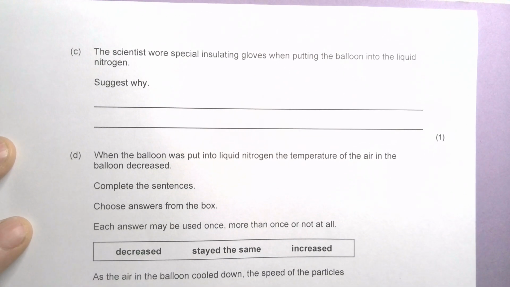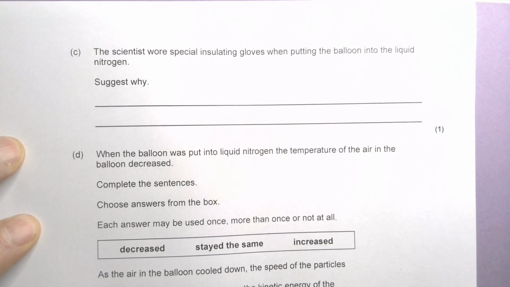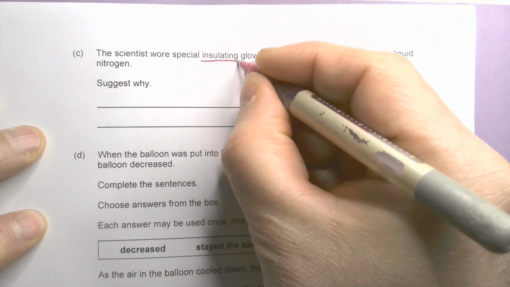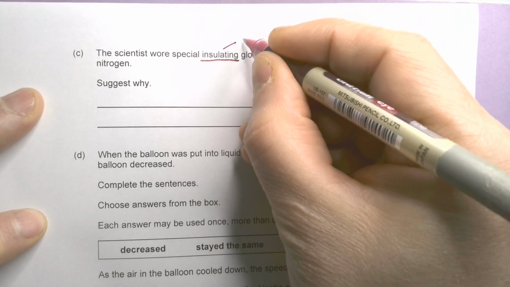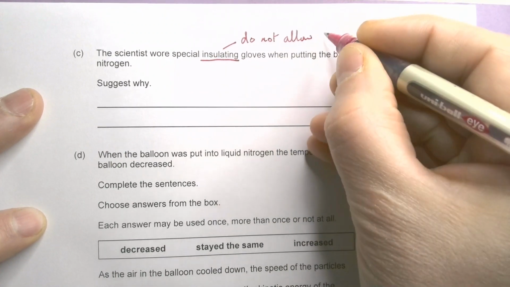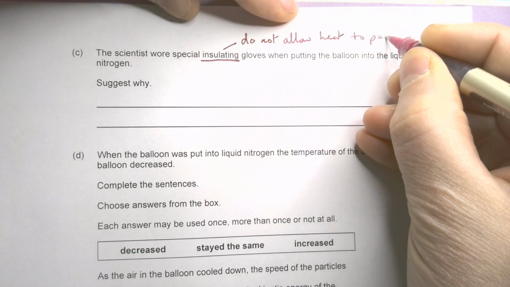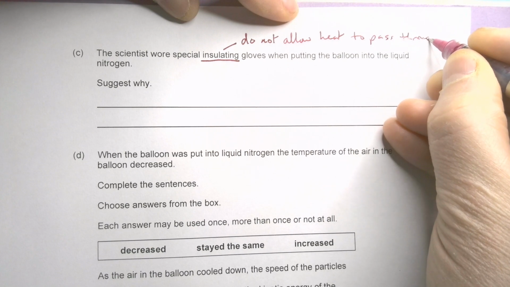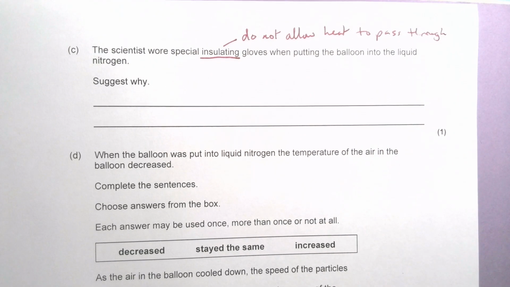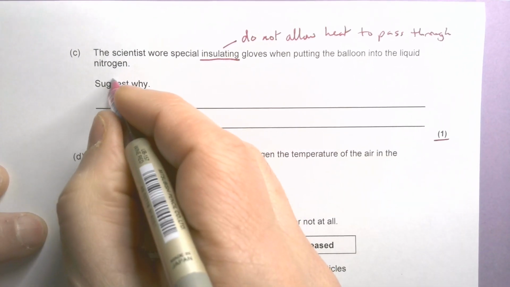Question C. The scientist wore special insulating gloves when putting the balloon into the liquid nitrogen. Suggest why. So insulating, and what insulators do is they do not allow heat to pass through. Okay, that's what the insulators do. Electrical insulators don't allow electricity to pass through, but in this case we're talking about heat. That's worth 1 mark, and you've got to suggest why.